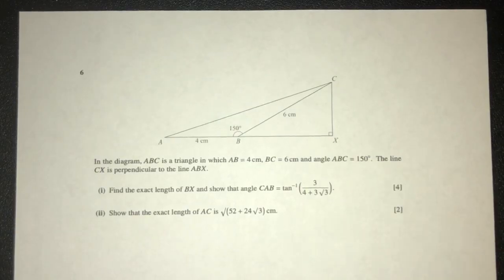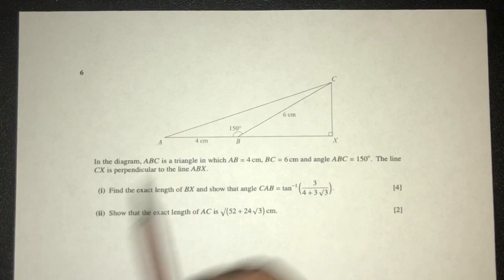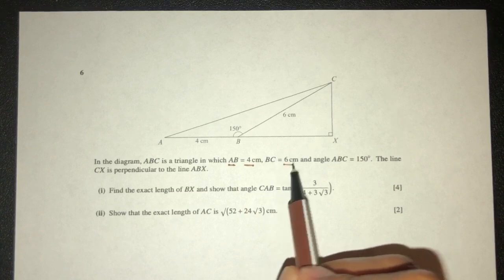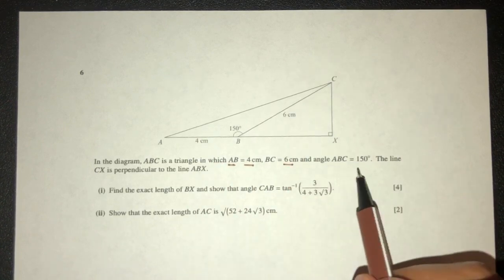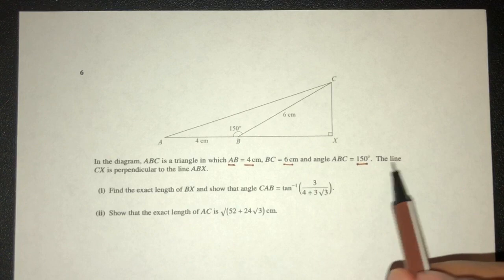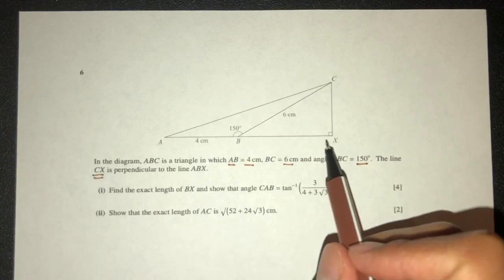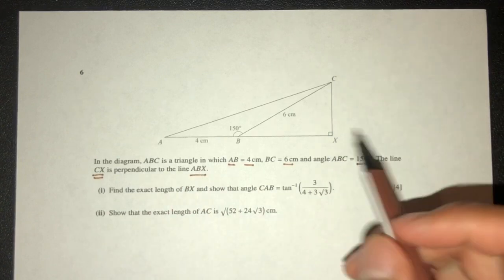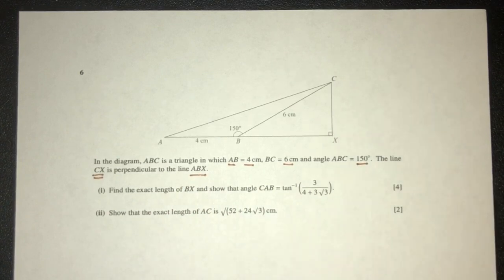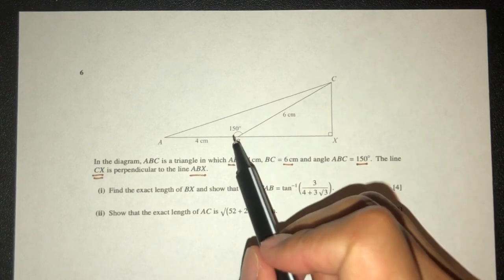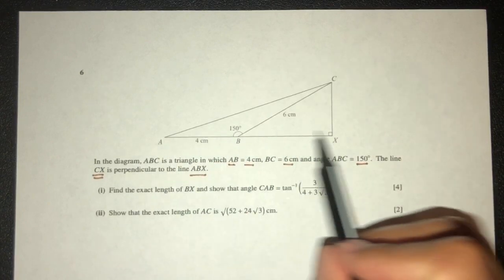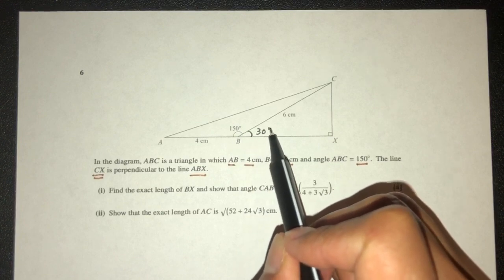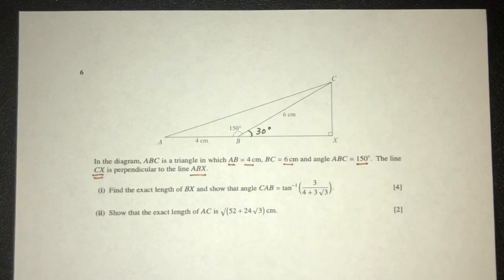So in the diagram we have ABC is a triangle. Okay, ABC, now with AB equal to 4 and BC equal to 6. Now the angle inside is 150 right here. The line CX is perpendicular to the line ABX. So ABX, CX, it is perpendicular right here. Now one thing we can derive right away is that if this is a straight line, this is 150, this will have to be what? 30, right? Okay, so that's the first thing we can derive.